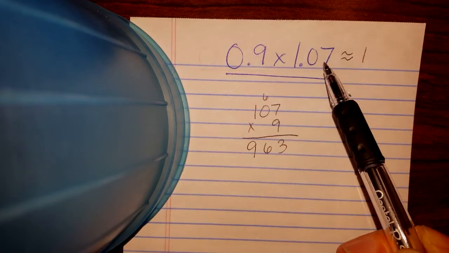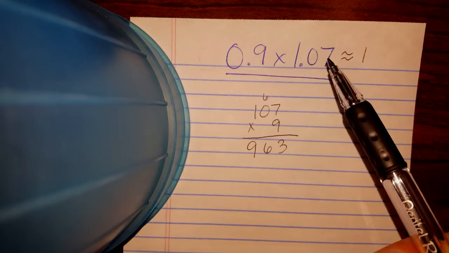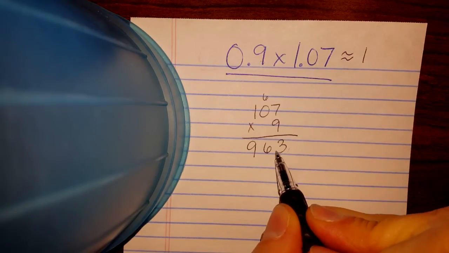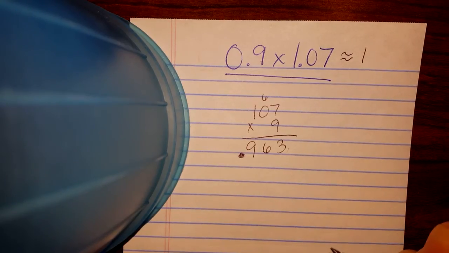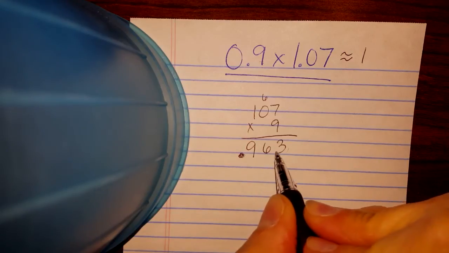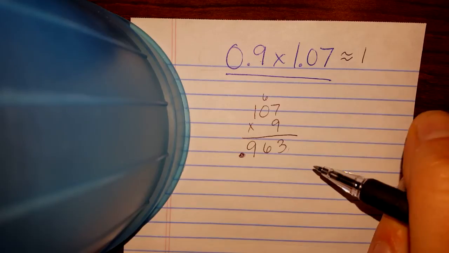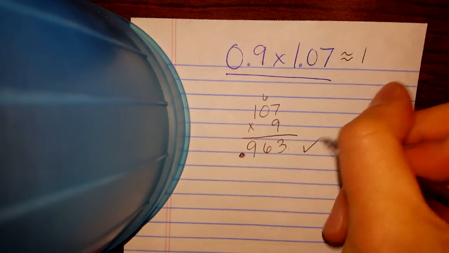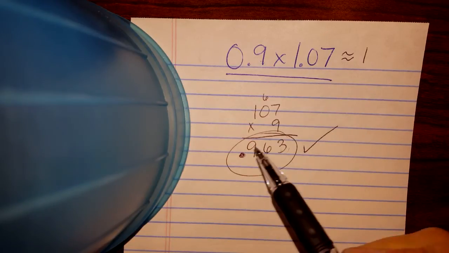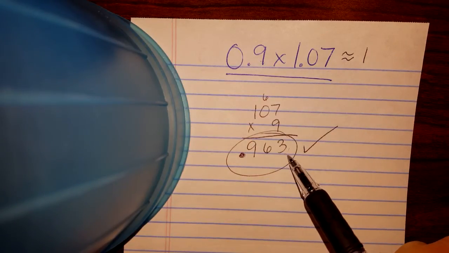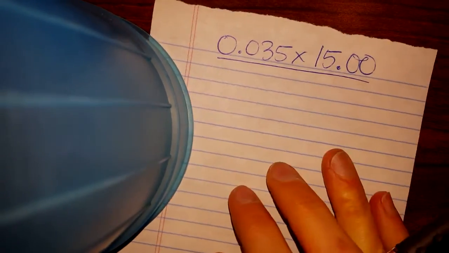A shortcut method of multiplying fractions would be tenths, hundredths, thousandths. That's 3 decimal places. So I've got to go tenths, hundredths, thousandths, put the decimal back 3 places. So I have 963 thousandths. Is that close to 1? Yeah, that's pretty darn close to 1. So I know my answer is reasonable. So 9 tenths times 1 and 7 hundredths is 963 thousandths.